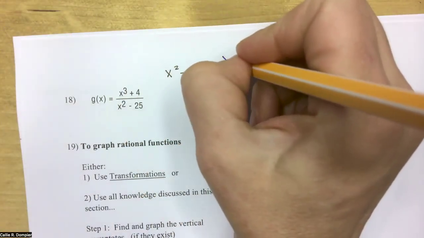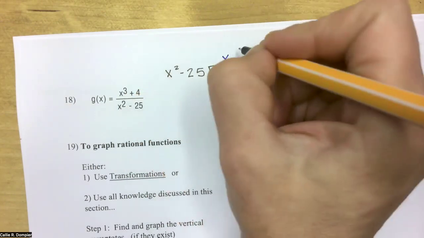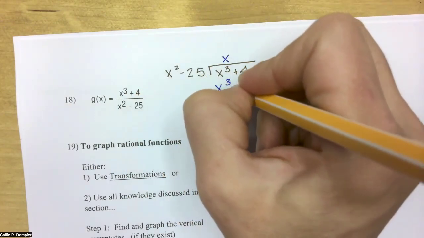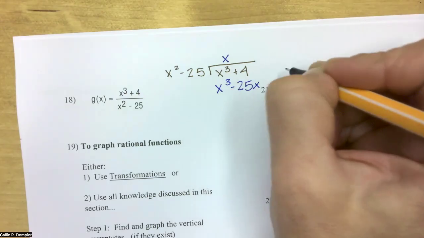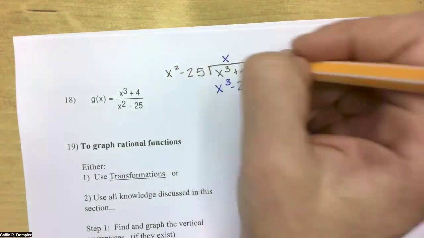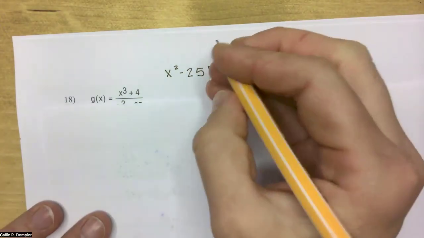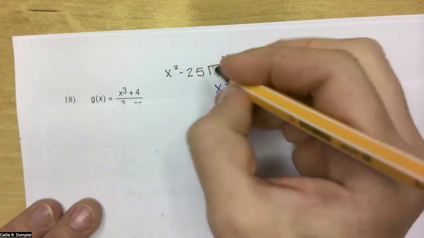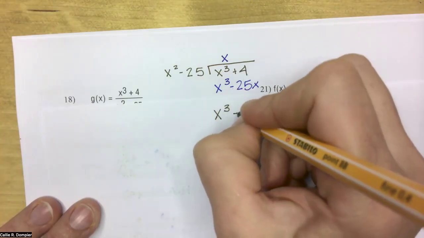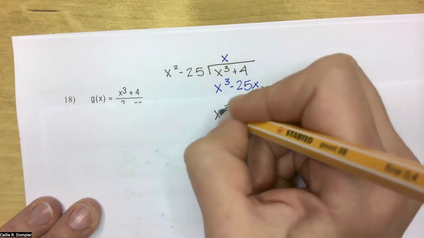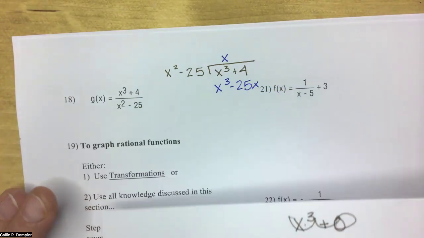Multiply x squared by x to get it to x cubed. X squared times x becomes x cubed. And then negative 25 by x is negative 25x. Oh, sorry, I did not do that right. Did not set that up correctly. Let me redo it. So that was x cubed. I cannot just go straight to plus 4. I need to say plus 0. Oh, I also wrote it too close to the top.